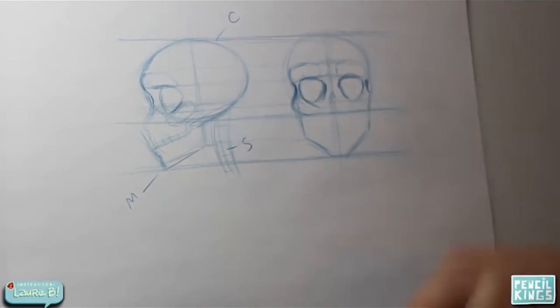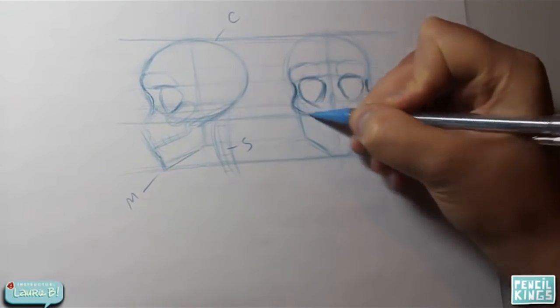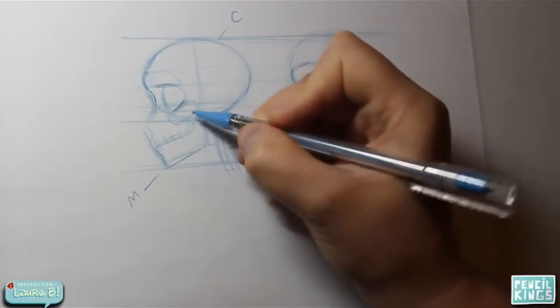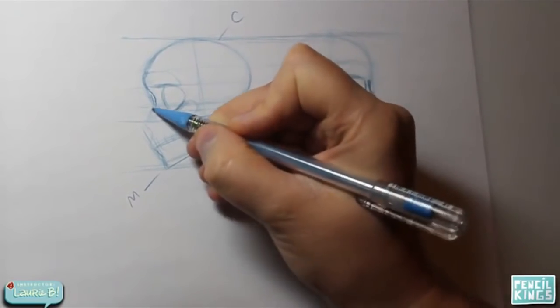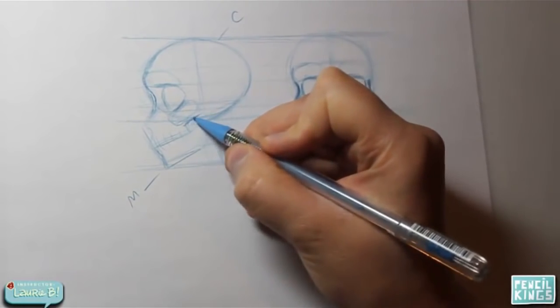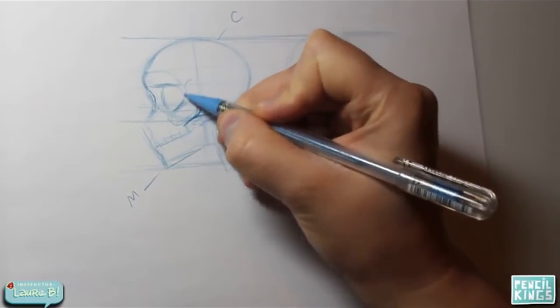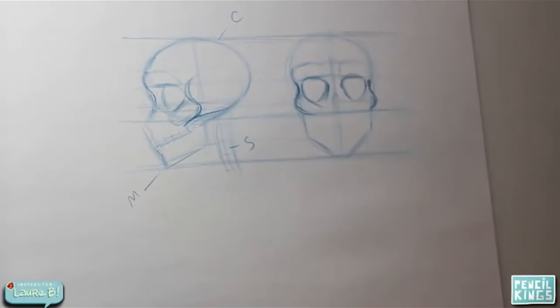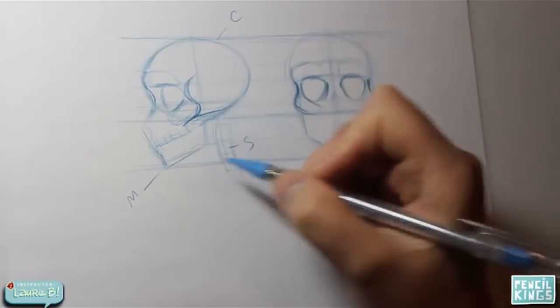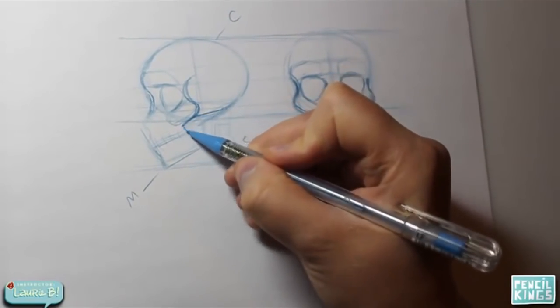But there we get those nice strong skull cheekbones. This is all kind of one piece here. You would see a kind of dent here on a skull, indicating that temple area right there. Cheekbone, this is all one part.